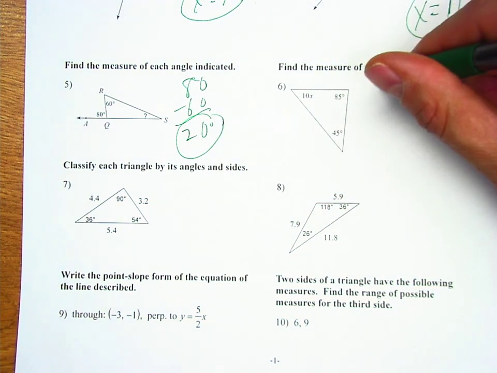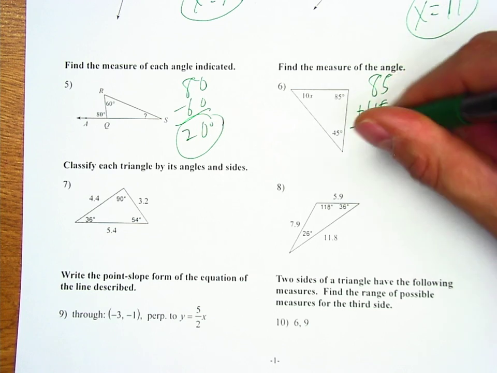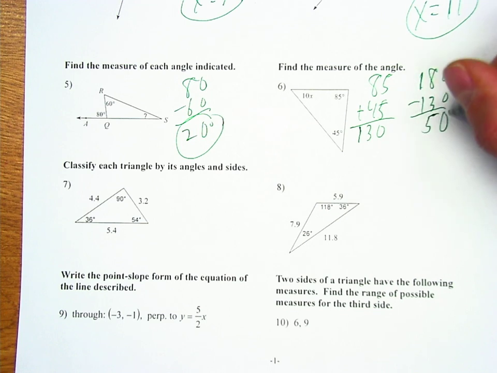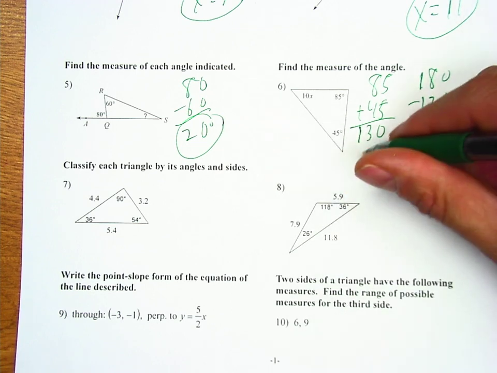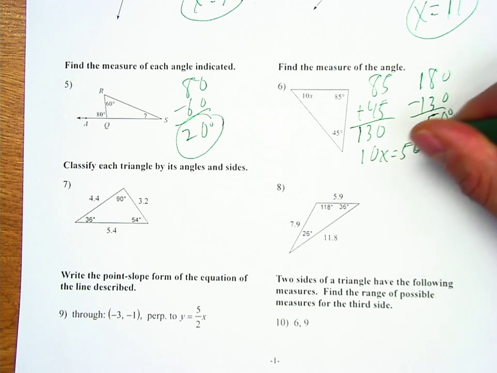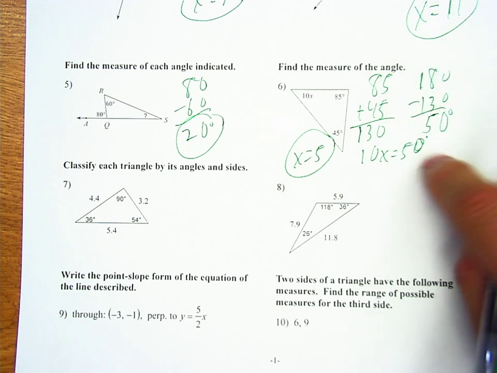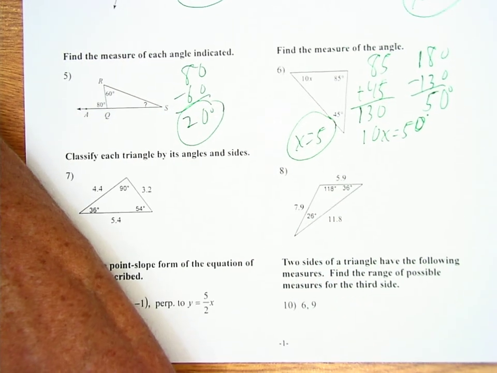Find the measure of the angle on this one. This is all interior, so I'm going to add up 85 and 45. That's 130. Subtract that from 180 because every triangle makes 180. The missing angle is 50, but it says to solve for x. So to get x, we're going to set 10x equal to 50. So therefore x is 5. Because we have to actually put the 50 next to the 10x, we have to get that 10x to be equal to 50.